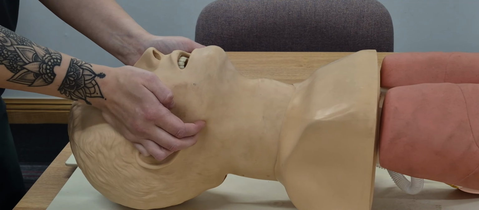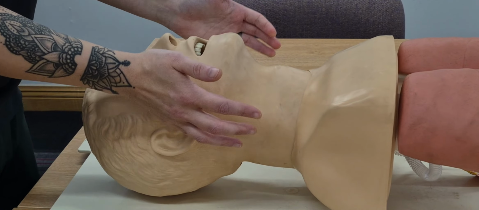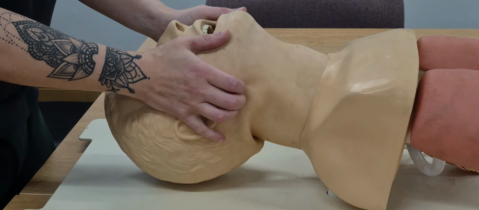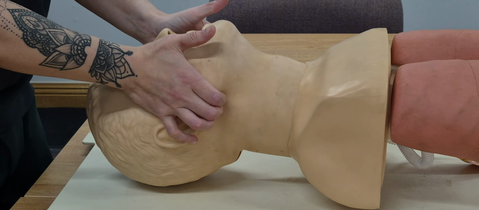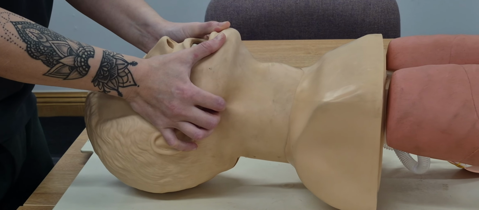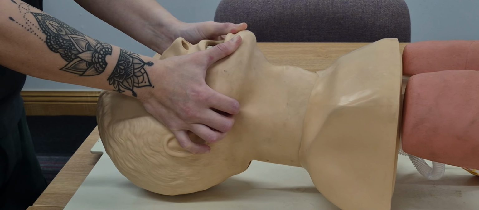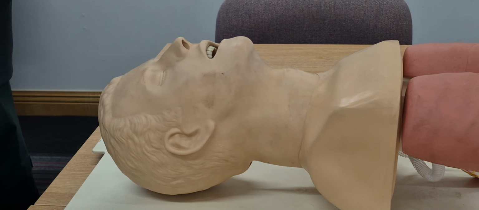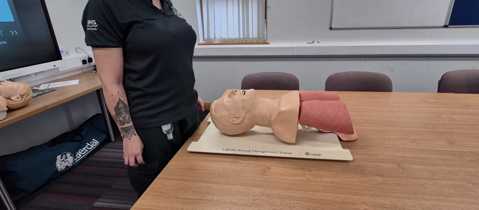Hopefully you can see that on my fingers. I'm making sure that I'm causing as little movement to the neck as possible. I'm not doing this, because that defeats the purpose. All I'm moving is the jaw. So the jaw gets pulled up, my thumbs go onto the tip of the chin here, and I open the airway like that. You'll find that when you are practising this, it is quite difficult to do on a stiff mannequin. It's a bit easier on a real person, but still quite difficult to maintain, so you might have to move on to an airway adjunct such as an OP.